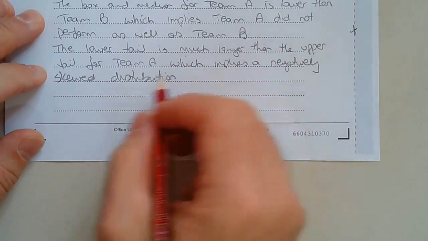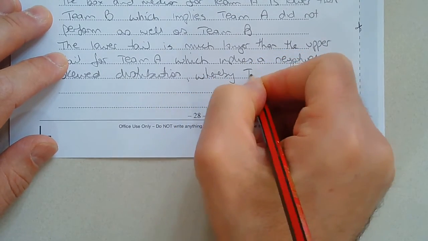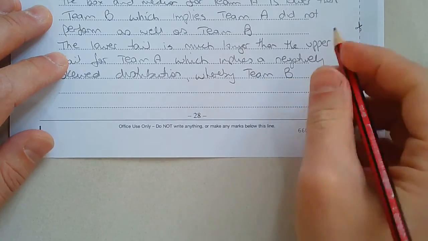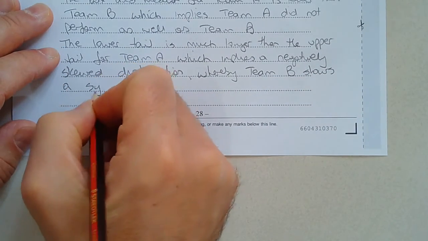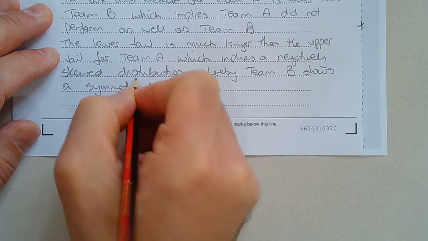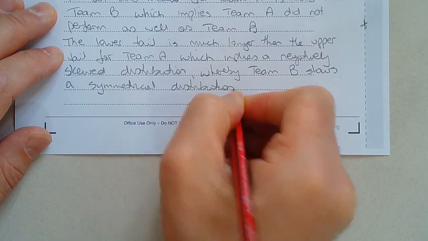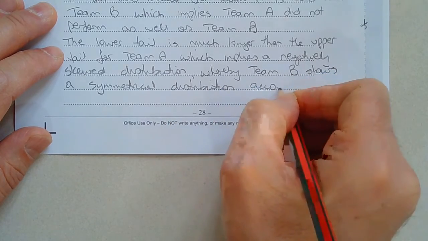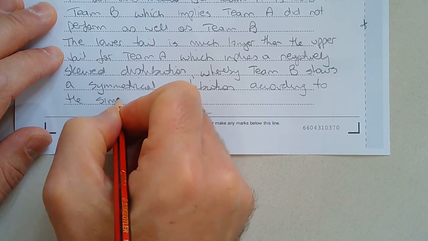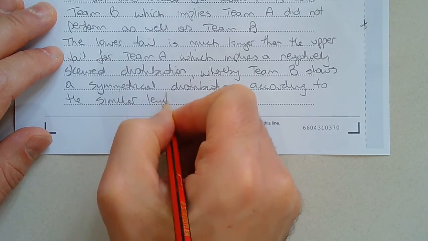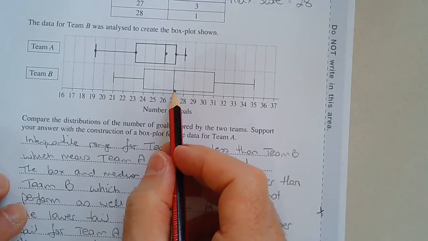Whereas Team B shows a symmetrical distribution according to the box and whisker plot, due to the similar length whiskers and the centrally located median.